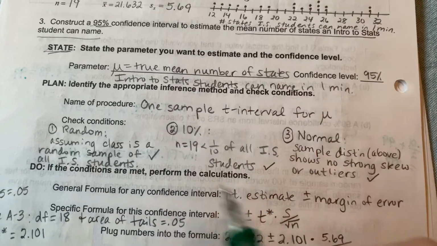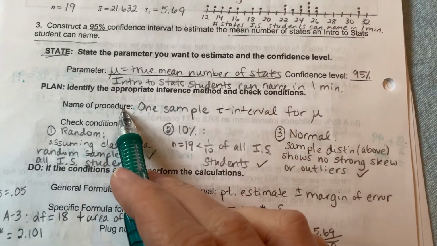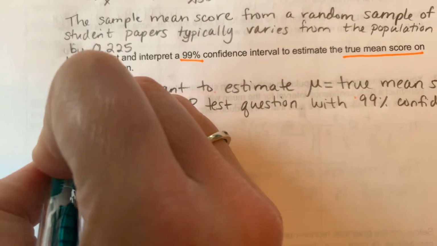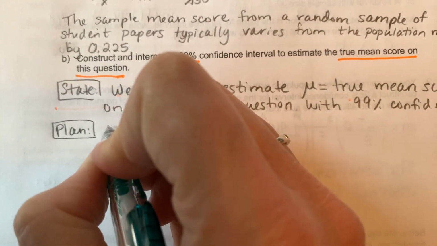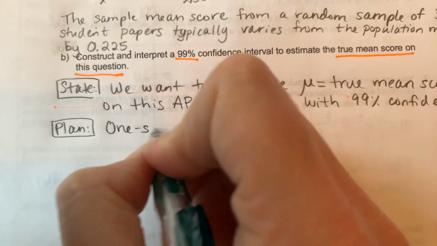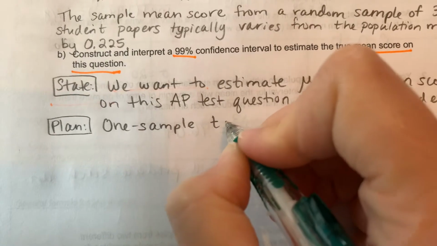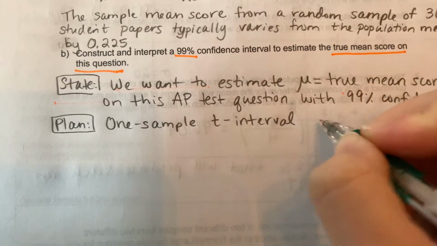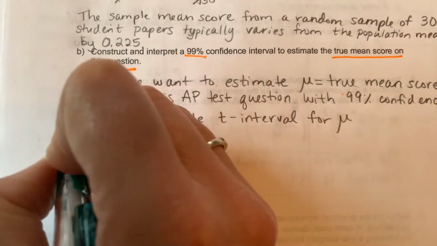The plan step, we have to identify the appropriate inference method and check the conditions. So we need the name of our procedure, a 1-sample t-interval for mu, and we have to check the conditions. So let's label this step. Again, the name of our inference method is a 1-sample because we just have 1 sample. T, because we're using the t distribution for means. Interval, because this is an interval and not a test, for population mean mu. Okay, let's check those conditions.